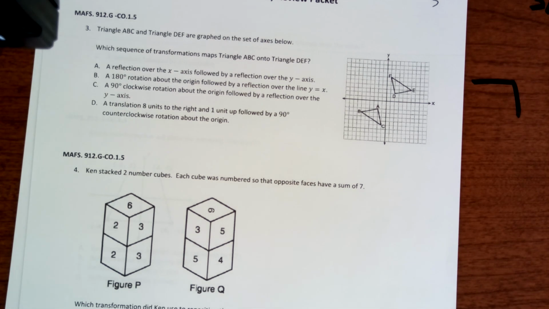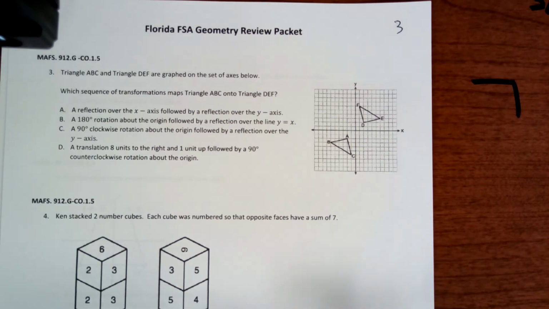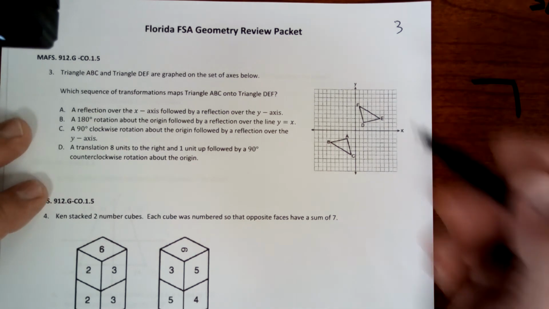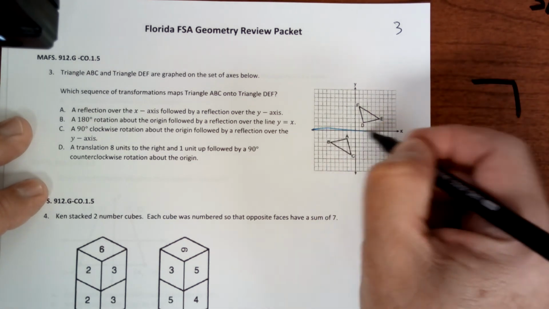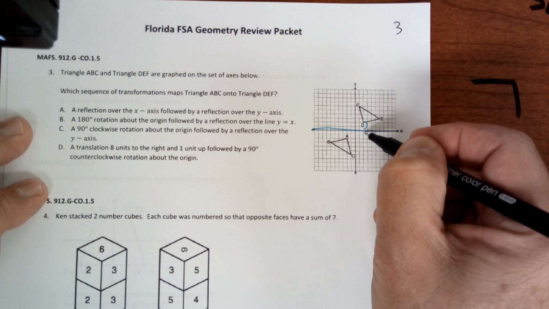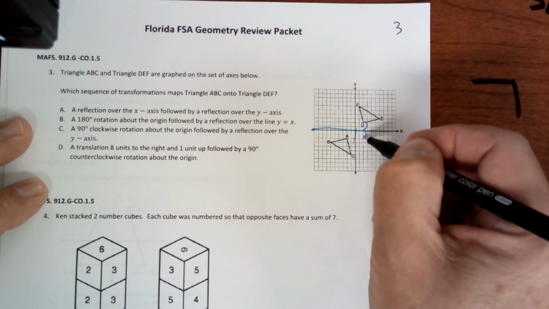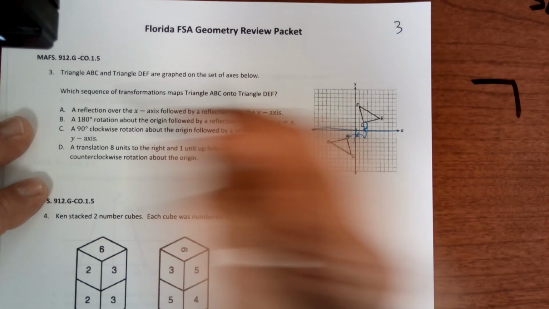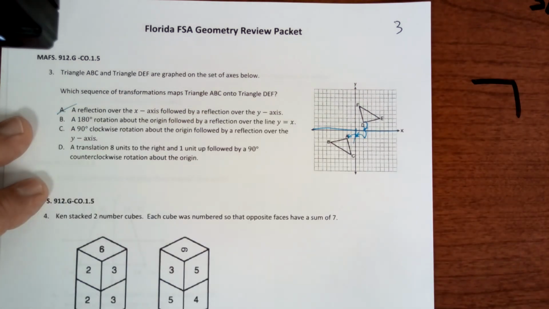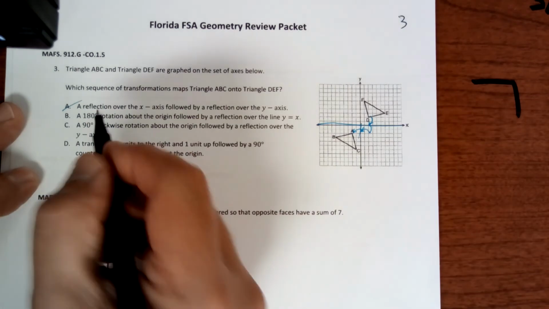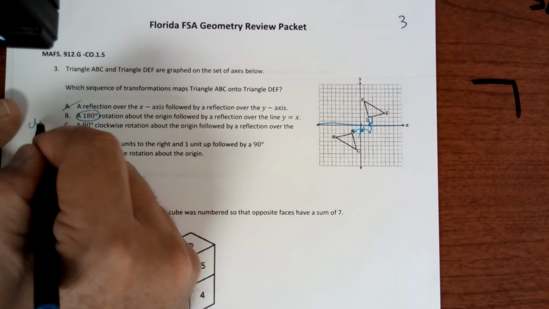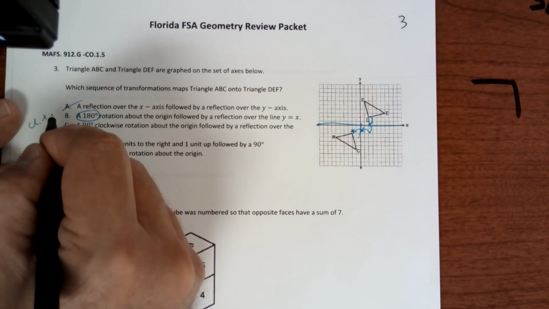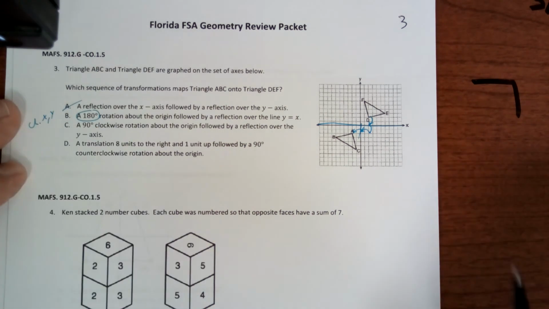All right, so this one right here, it says, what did they do here? Well, it looks like they reflected it over the x-axis. From here to here would be 2, from here to here would be 2, and then they flipped it over the y-axis. Okay, so I'm going to say reflection over the x, followed by reflection over the y. In order to be 180 rotation, you would just have to change both the x and the y. So change x and y. And you can go through and verify that.